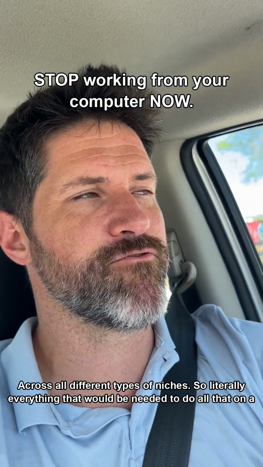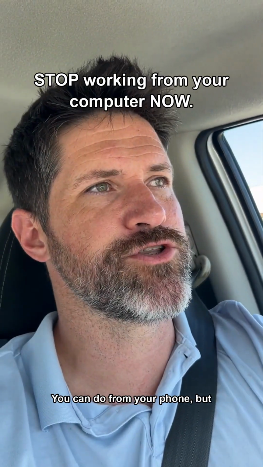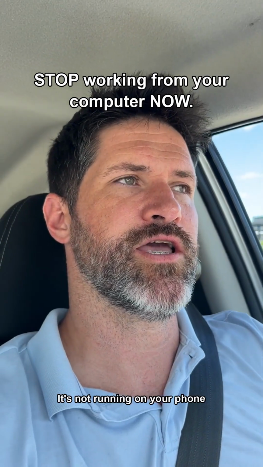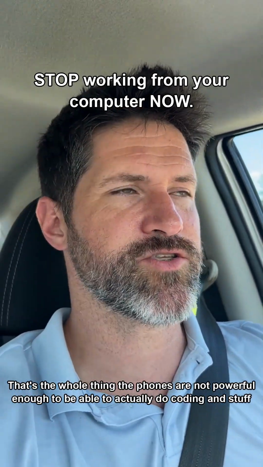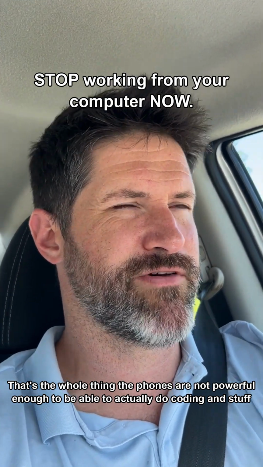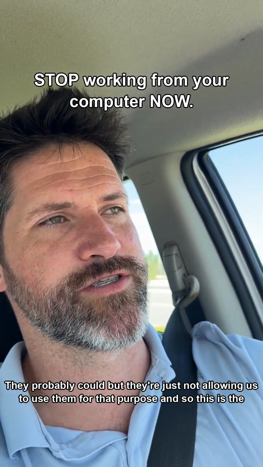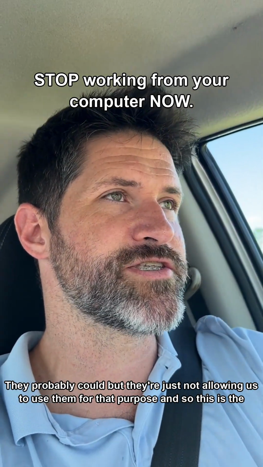So literally everything that would be needed to do all that on a computer now you can do from your phone, but it's not running on your phone. That's the whole thing. The phones are not powerful enough to be able to actually do coding and stuff like that. They probably could, but they're just not allowing us to use them for that purpose. And so this is the fastest way.